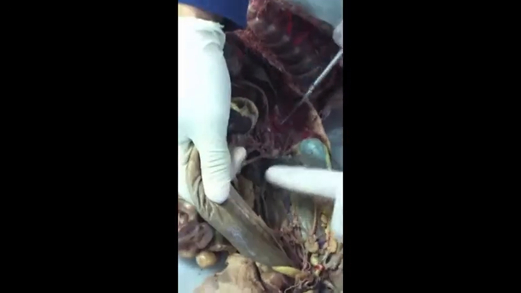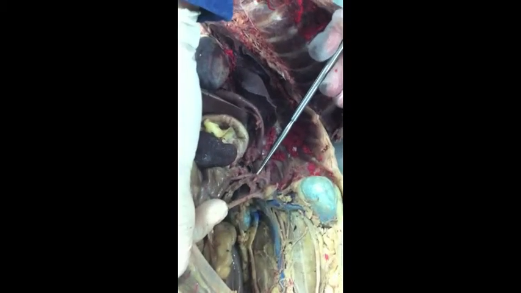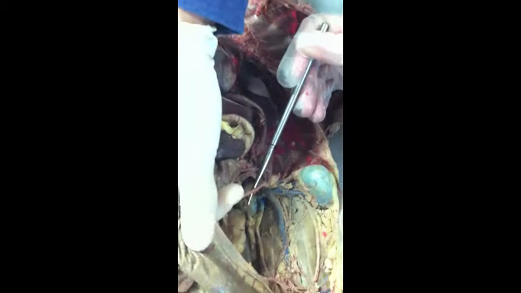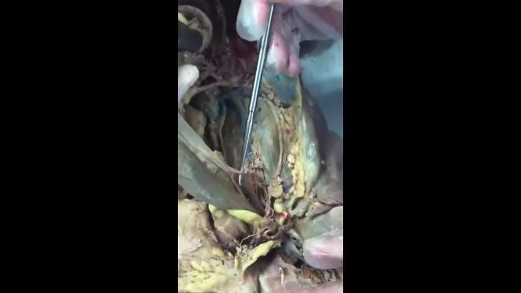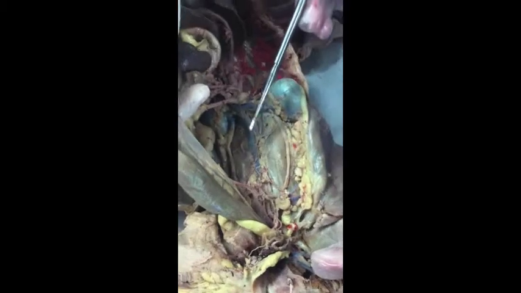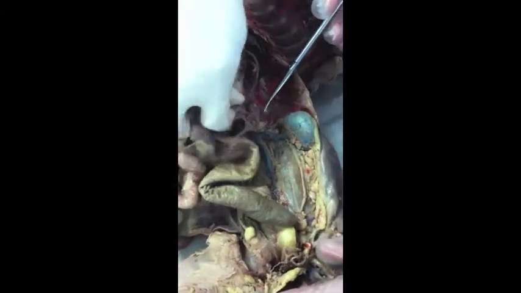So this is the abdominal aorta, celiac artery, superior mesenteric, inferior mesenteric arteries. Right. Okay. So what are the branches off your celiac trunk?